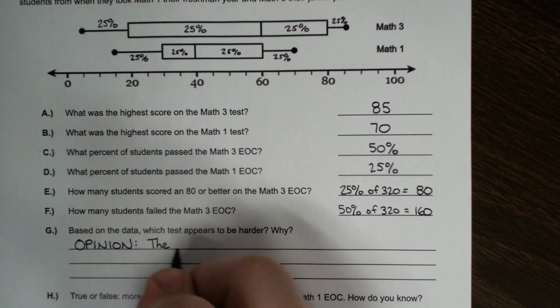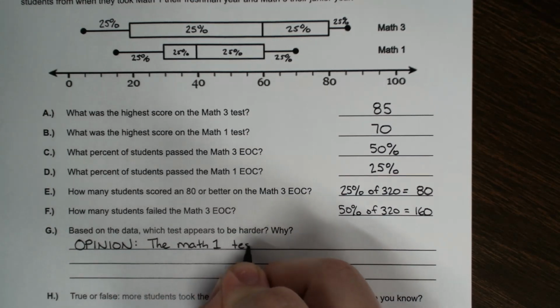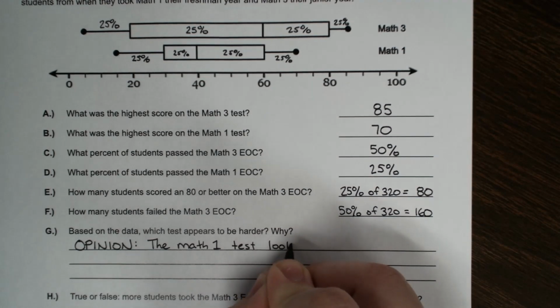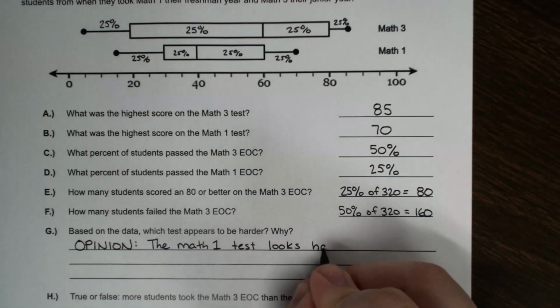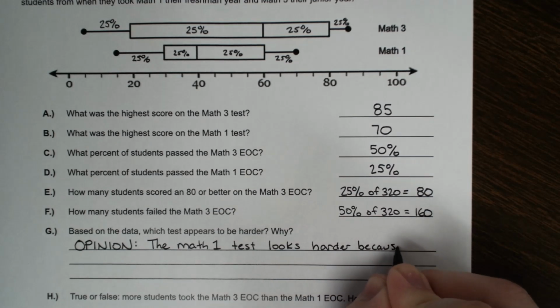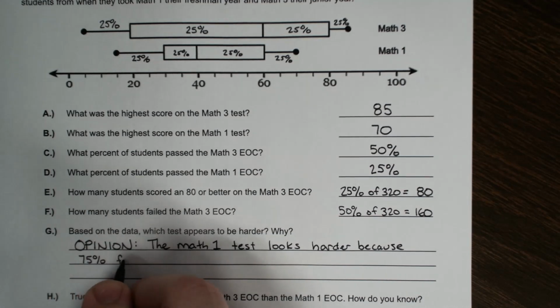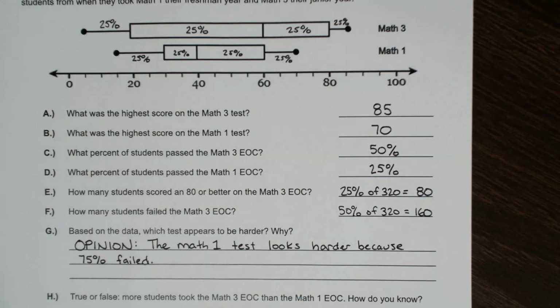75% failed. That's a little scary. Any other reasons?